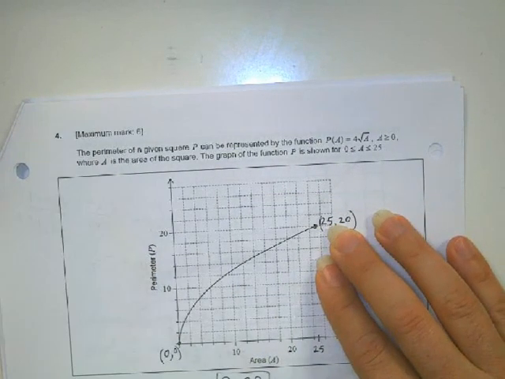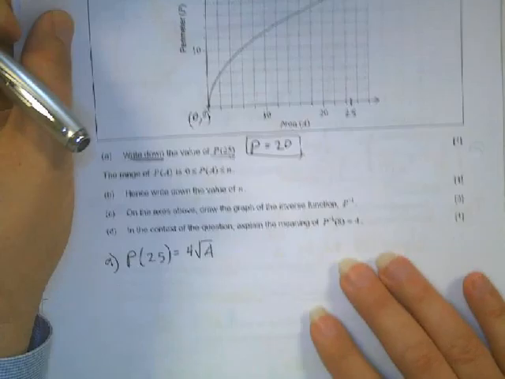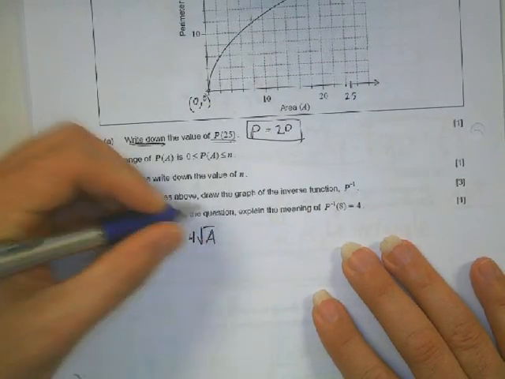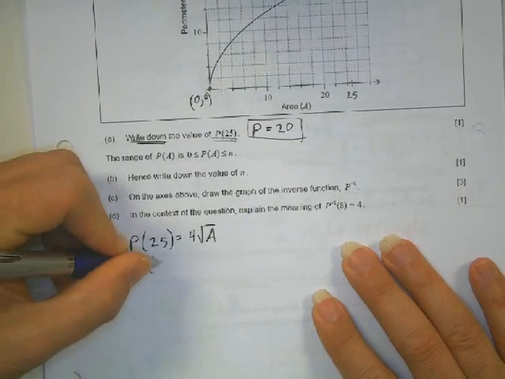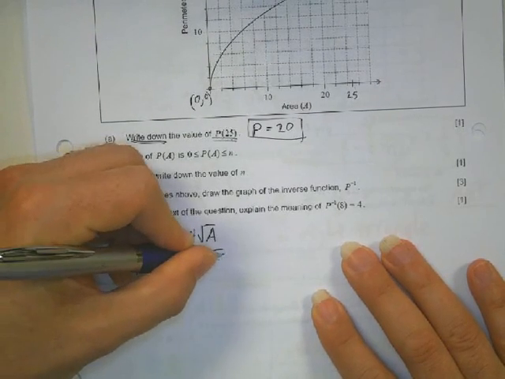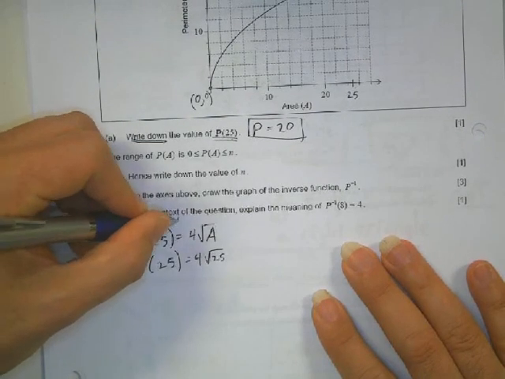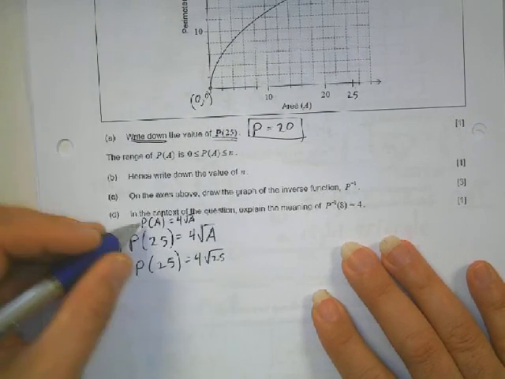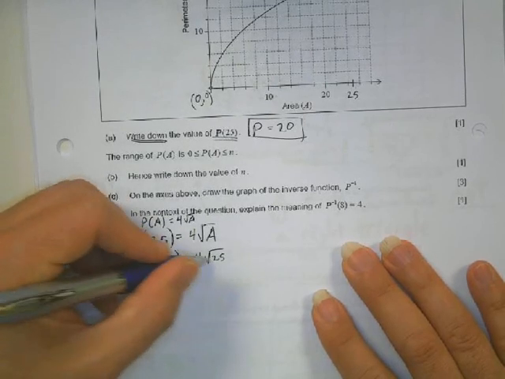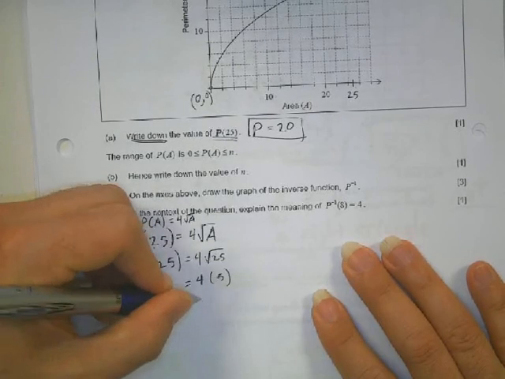We know this is our function, and they wanted you to figure out when A is 25, so I'm going to replace this A with 25. I should have written it initially like this. So we have 4 times square root of 25. Well, you know the square root of 25 is 5, and we get 20.